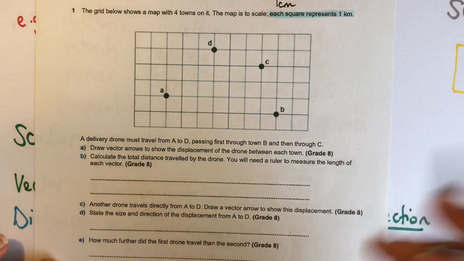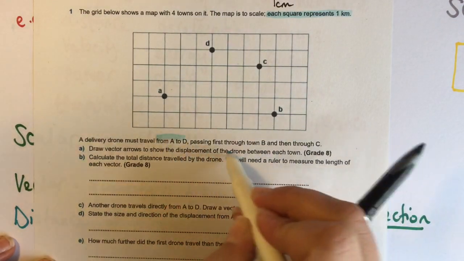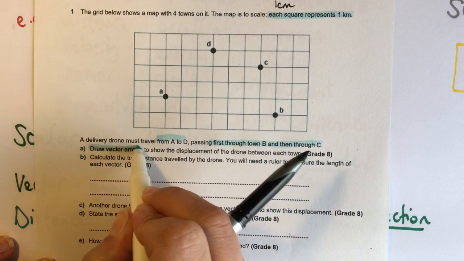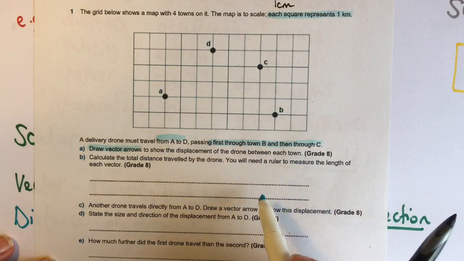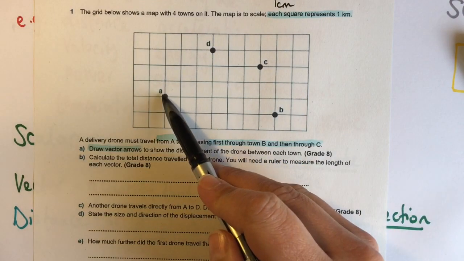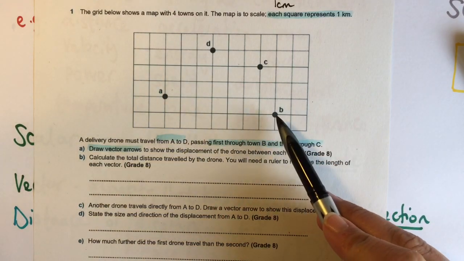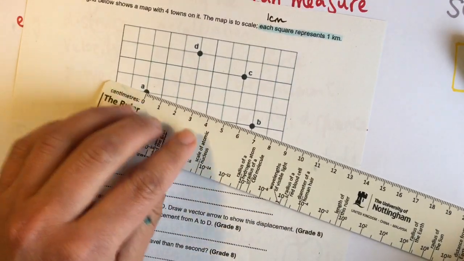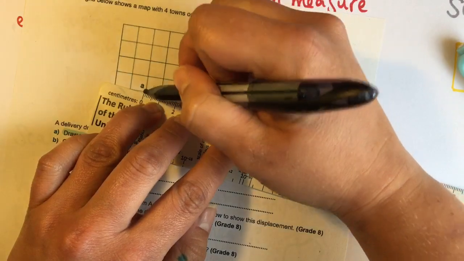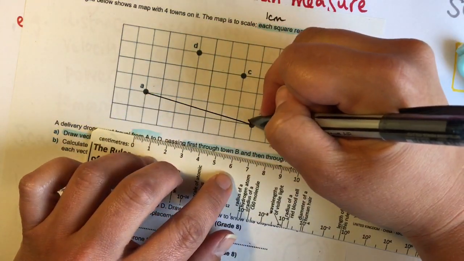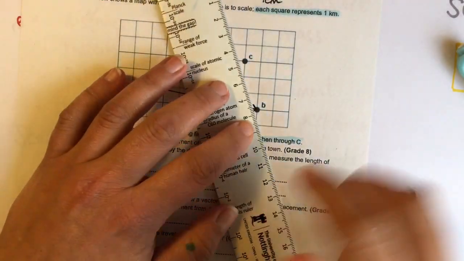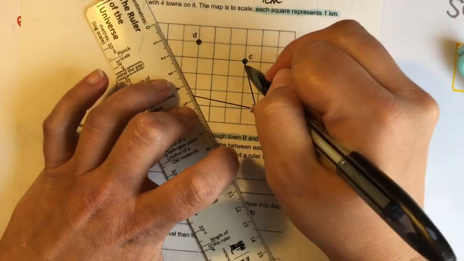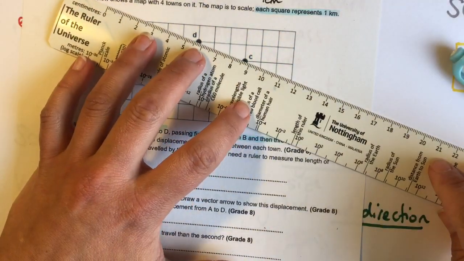So a delivery drone must travel from A to D, passing first through town B and then through town C. Draw vector arrows to show the displacement of the drone between each town. So they've got to go from A to D, but they've got to go through B and then through C to get to D. So using a ruler, I'm going to draw from A to B, which is an arrow, from B to C, and then from C to D.